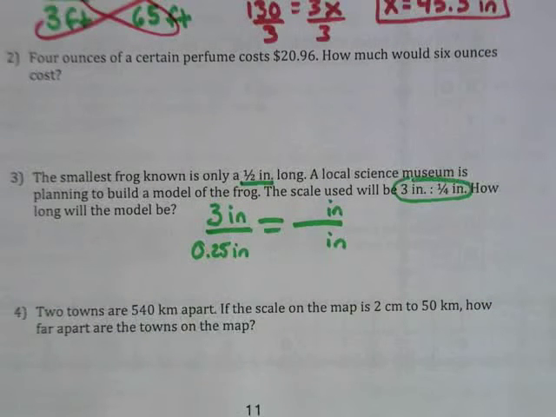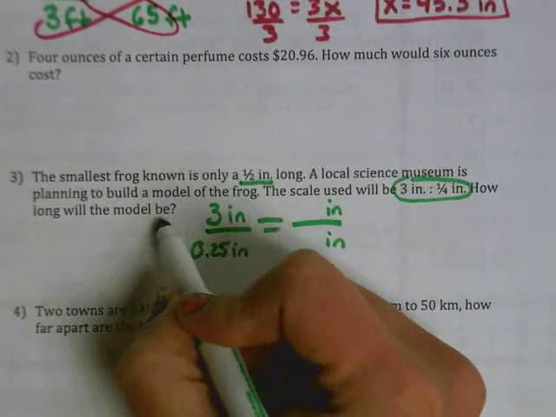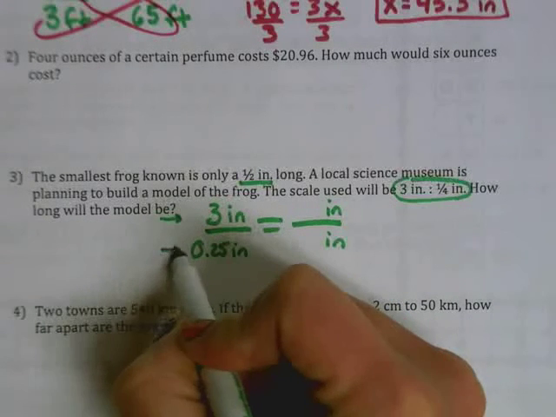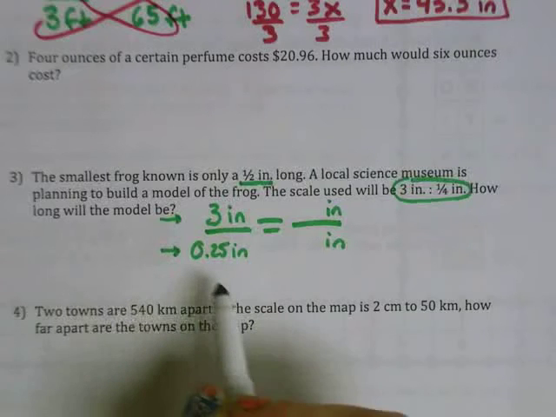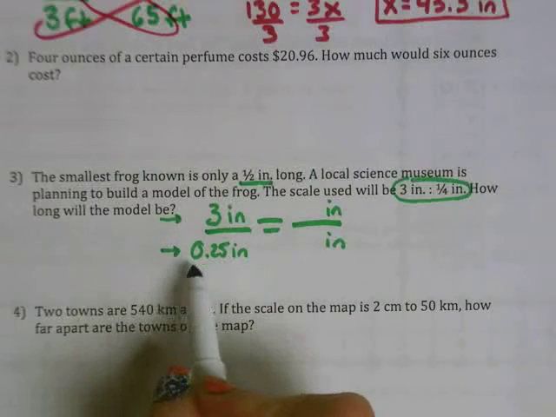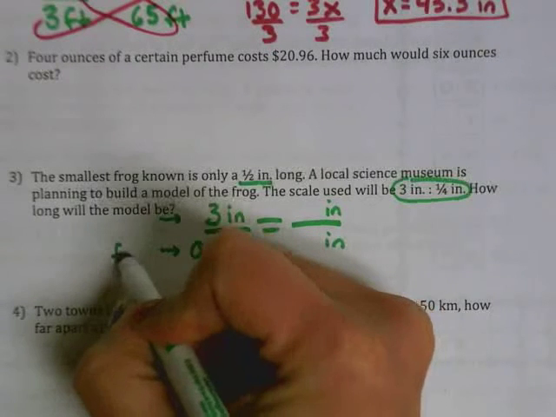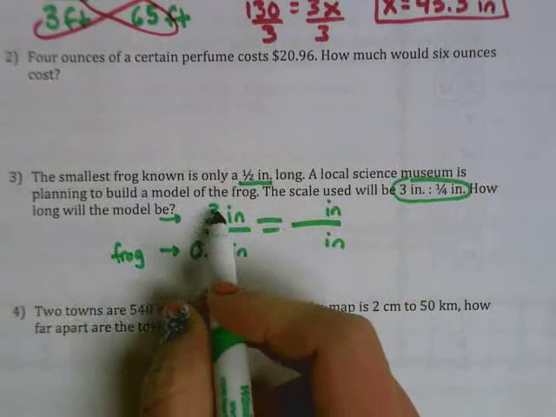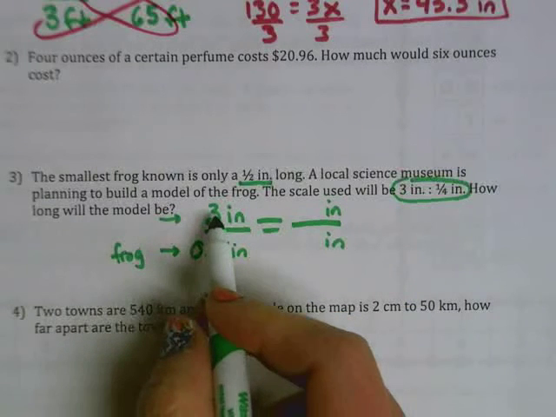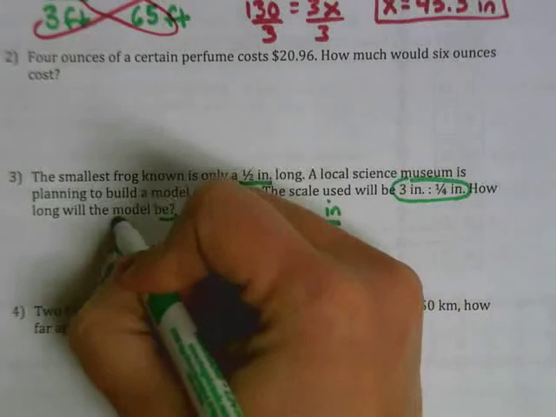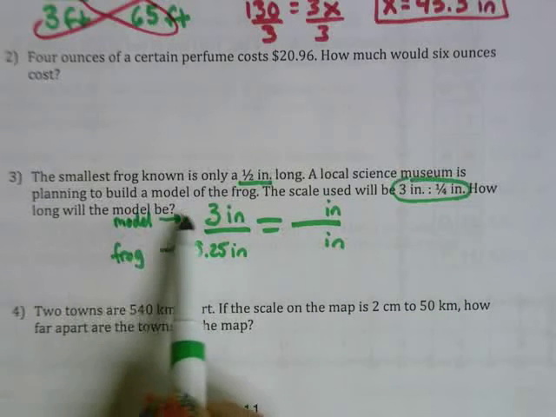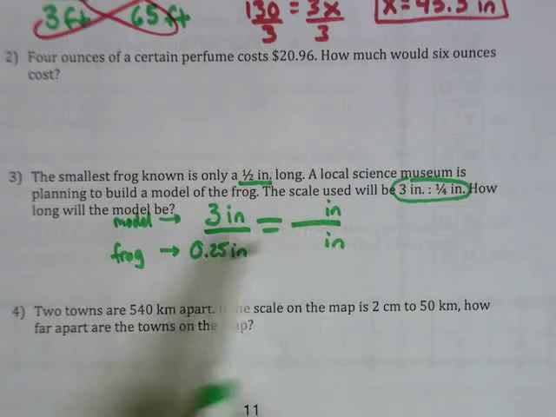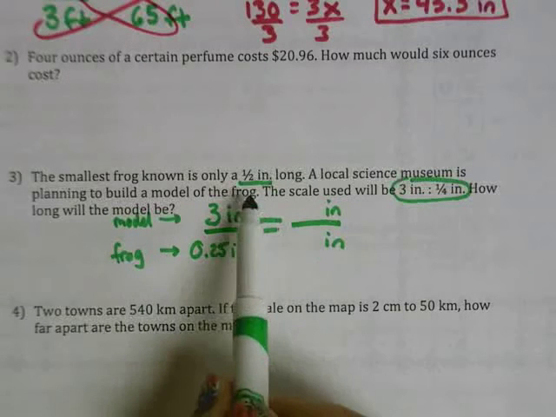So for this, we've got to look at this 3 inches for every 0.25 inches. Which one is the real frog? We said the real frog's probably the small one, right? This is the real frog, and this is the model. They're going to make that model 3 inches for every 1/4 inch of the frog. So what we want to make sure is we keep all the model measurements on top and the actual frog measurements on the bottom. So this one, we know it's 1/2 inch long.